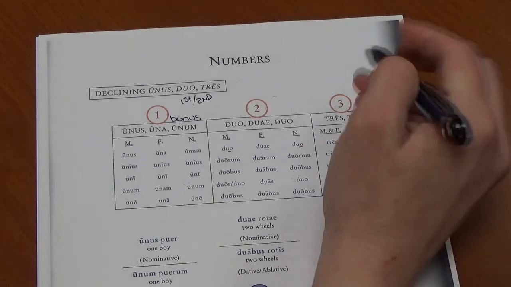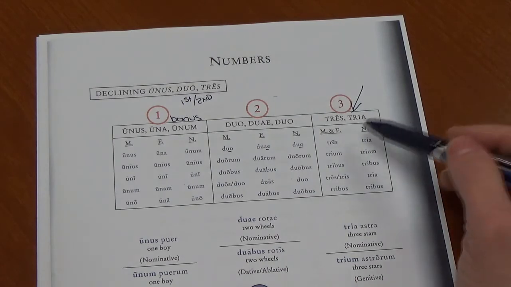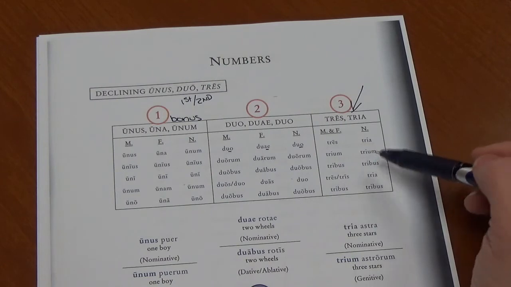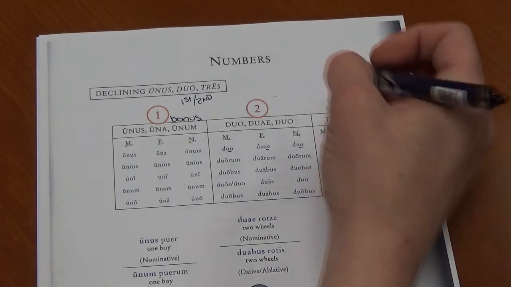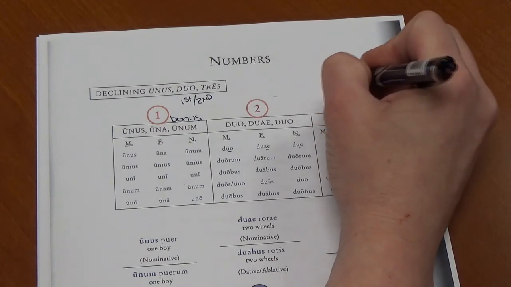What about tres? Tres, tria, trium, tribus, tres, tribus. This is third declension, I stem.